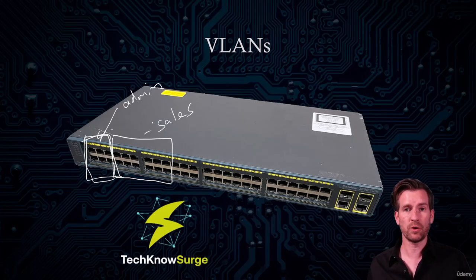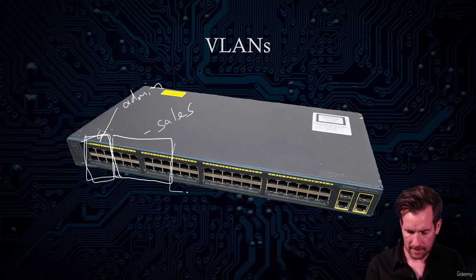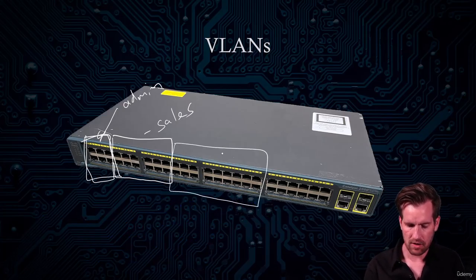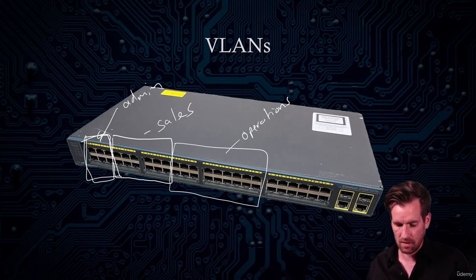And so those ports are all devoted towards sales. And then possibly the last part here, maybe I have a huge chunk of them that are devoted now towards operations, and operations now can manage their resources and gain access to their resources.